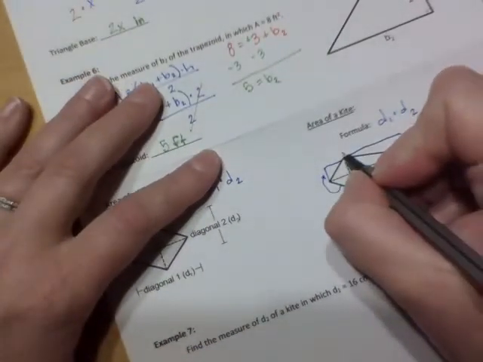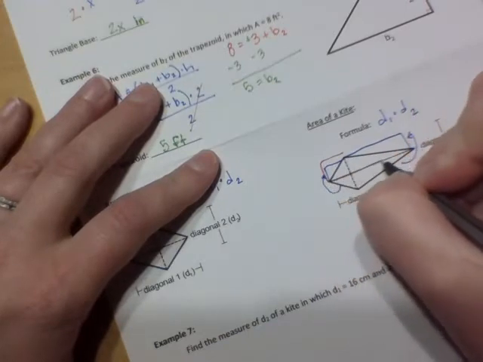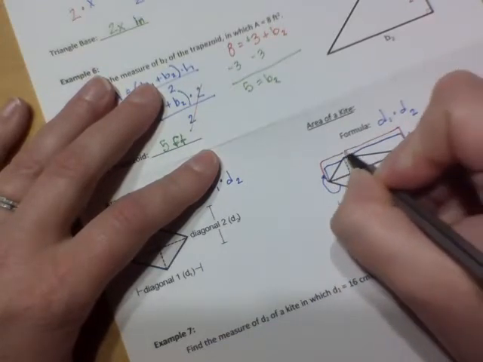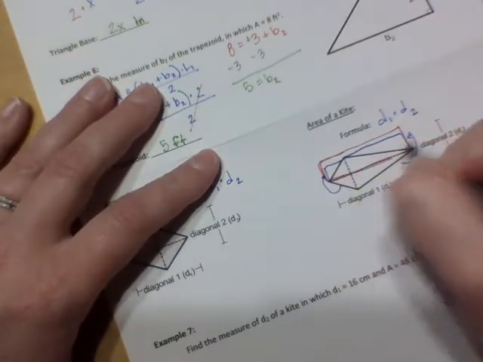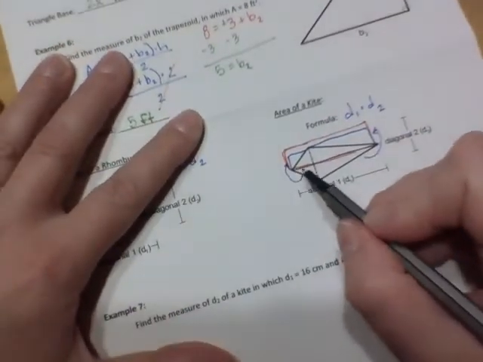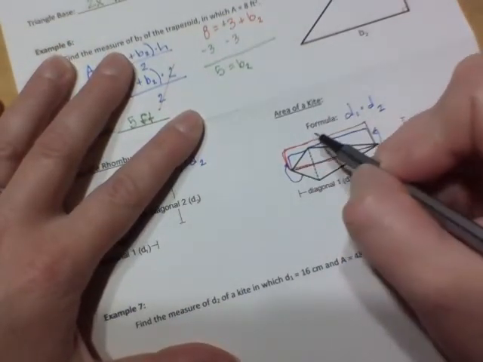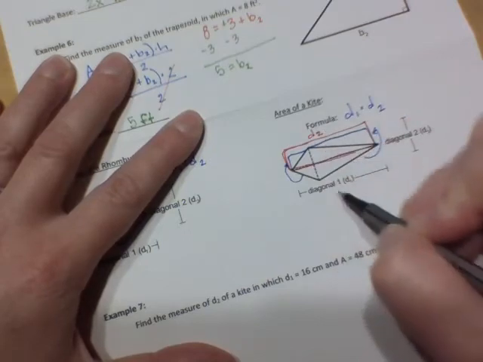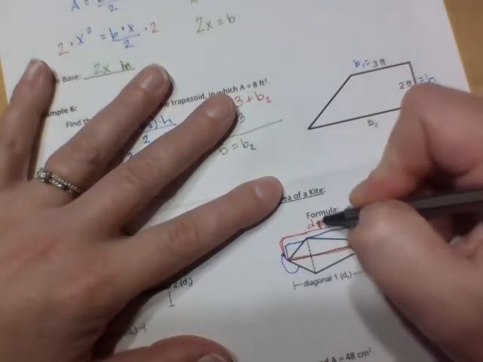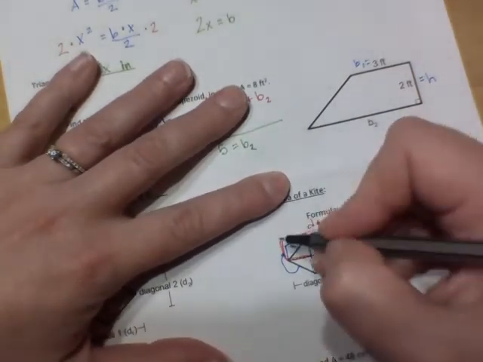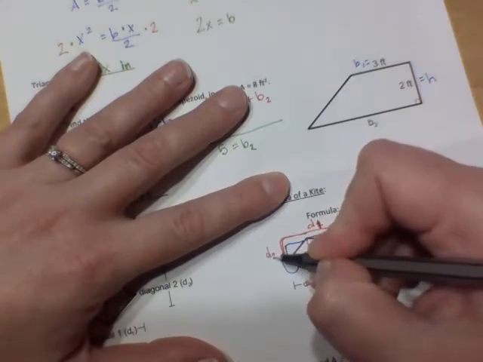And of course, a rectangle is base times height. But the way that we get that piece on this diagram is we take this diagonal, which we're calling diagonal 1 or D1. And then this height here, which we call D2.